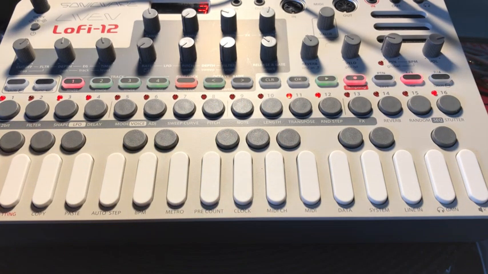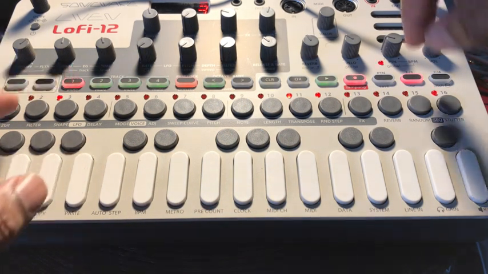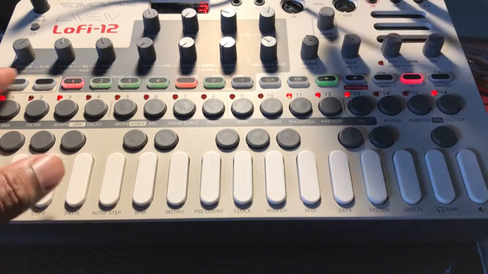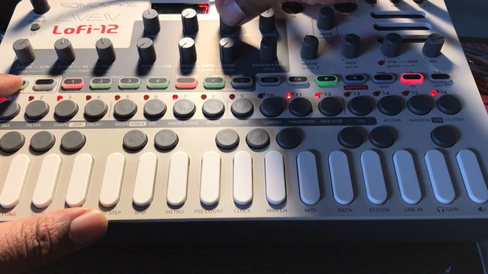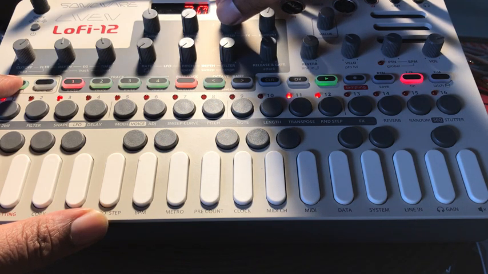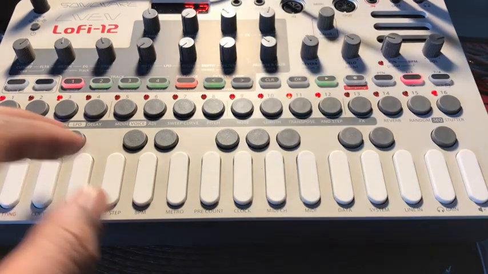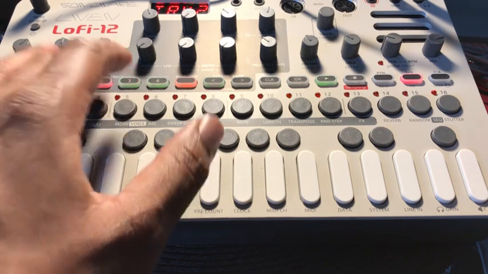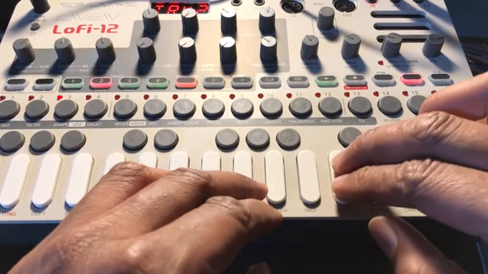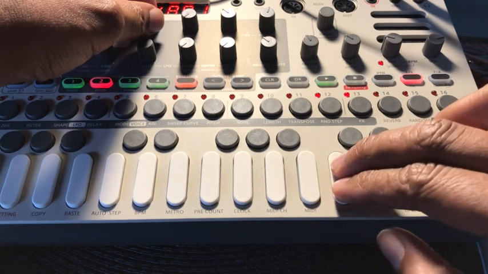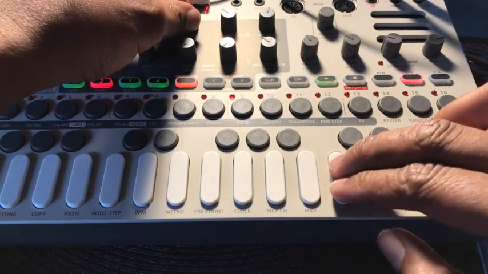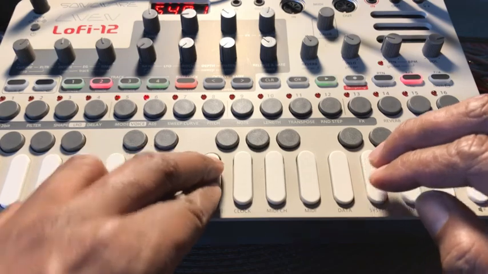It's sounding a little stiff here, so I'm going to hold function and turn a little bit of the swing on, just to give it a little bit of a looser feel. All right, kind of feeling that, so let's move to track 2. I'm going to put a snare on track 2. I had one snare there. I'm going to try this other snare that I have.